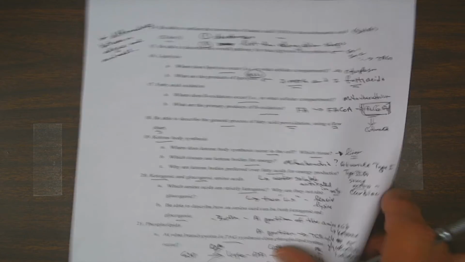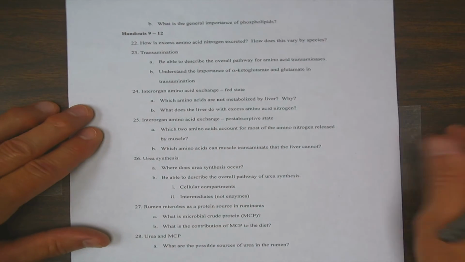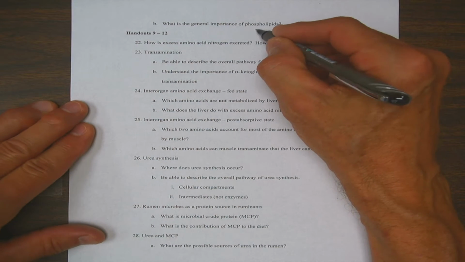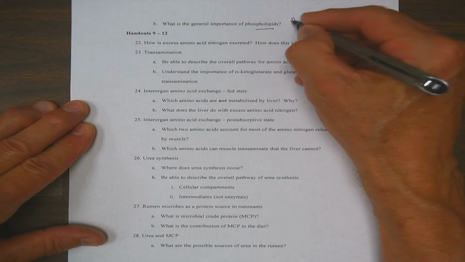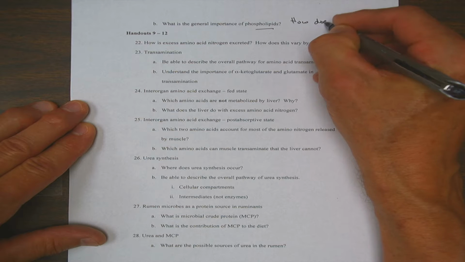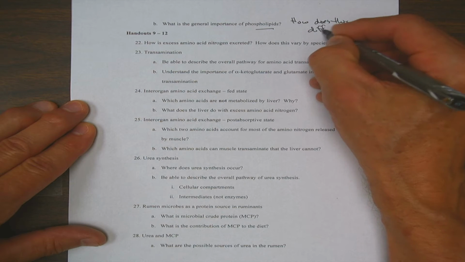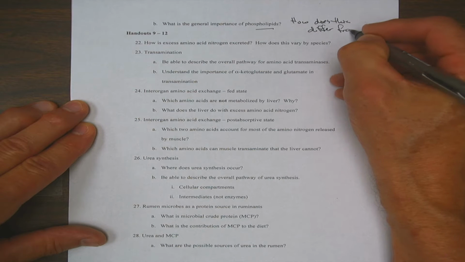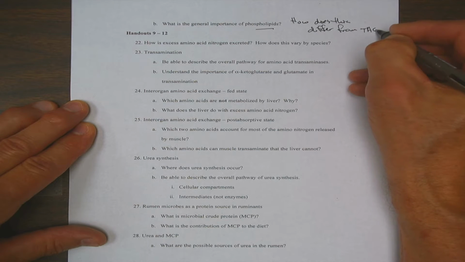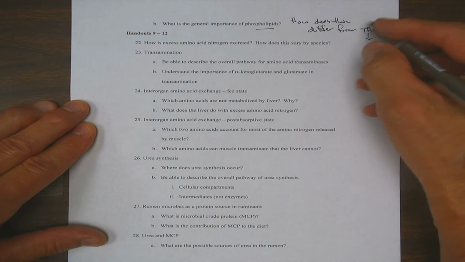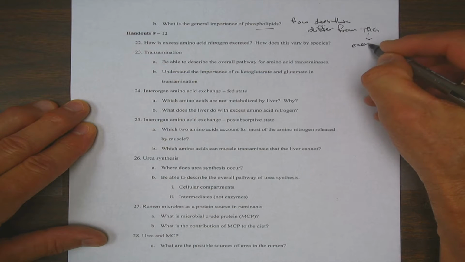And a second question associated with phospholipids is, what is the general importance of phospholipids? How does this differ from triacylglycerol? Well, triacylglycerols are for energy storage, primarily.